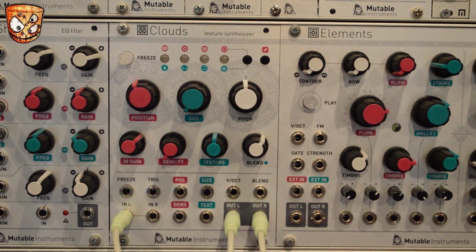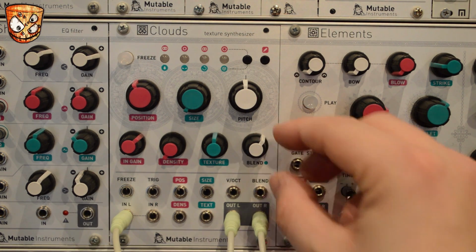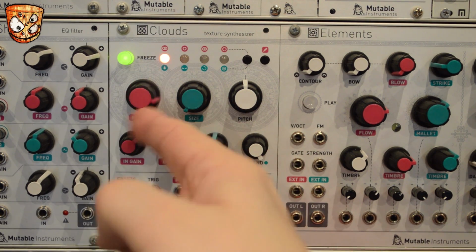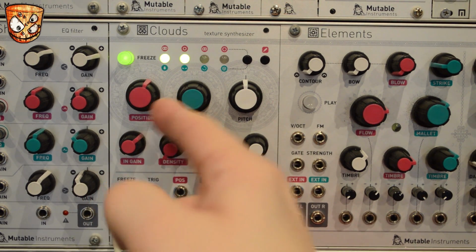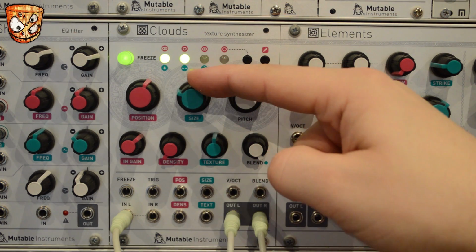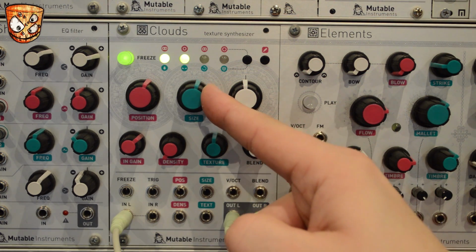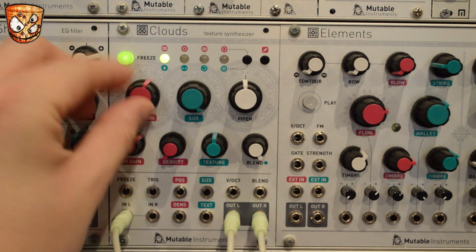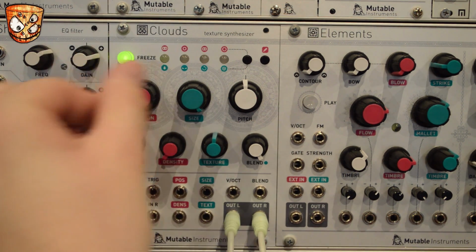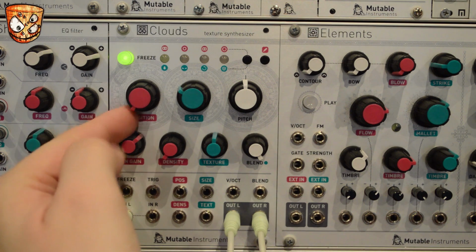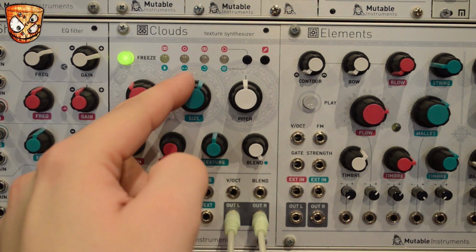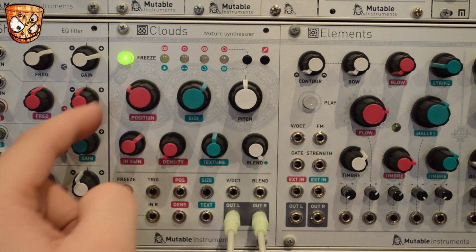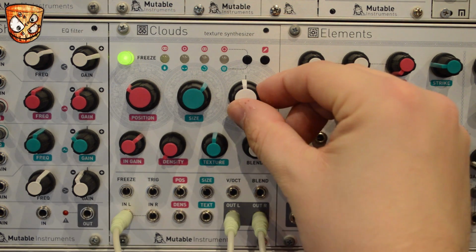Activating freeze, the audio that's in the buffer is then looped and the grain size sets the length of the loop. First, the position sets the start point of that loop. Pitch is still a pitch control, which is nice and smooth.